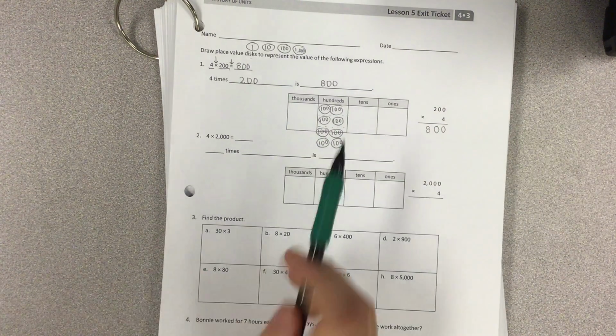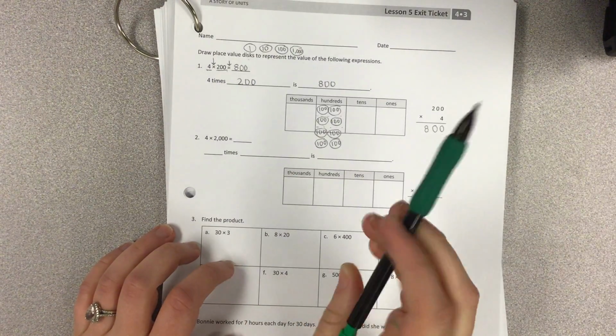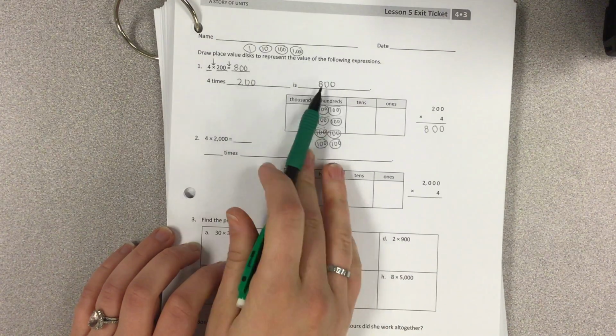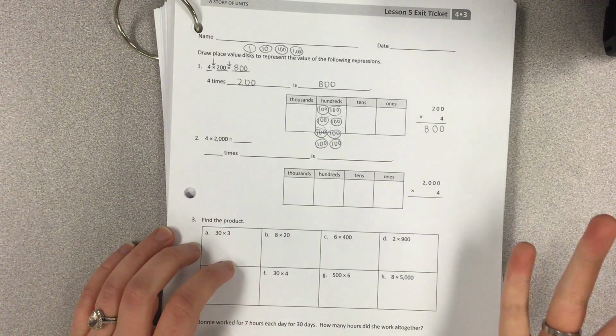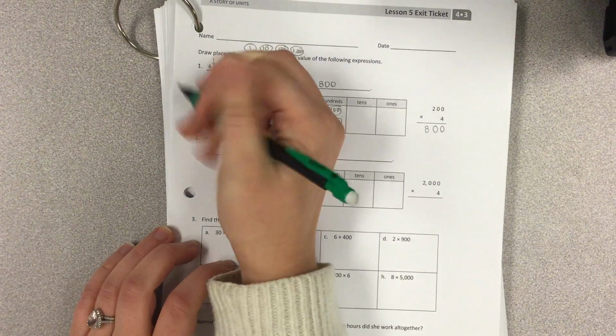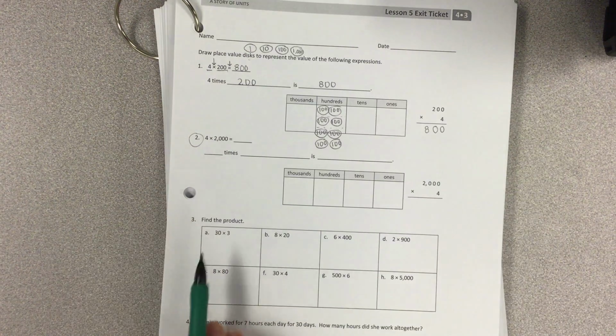Now what I'm noticing is this answer is the same as this answer, is the same as this answer, is what's represented in this place value chart. So all of these should match. If they don't for any reason, you need to check your work and see what you did wrong. You're going to do number 2 on your own. Let's look at number 3.